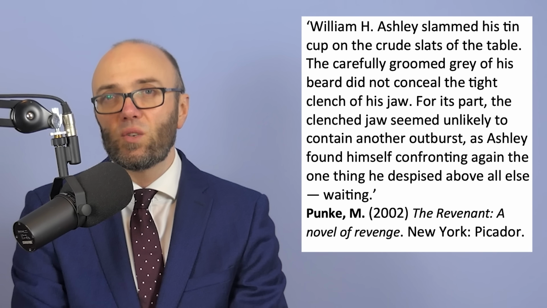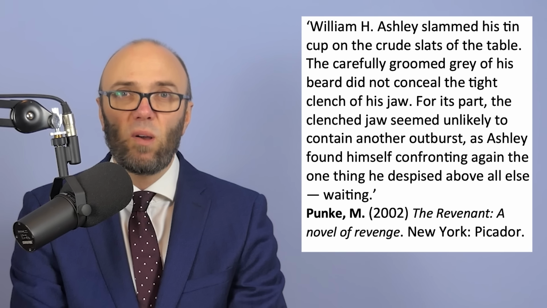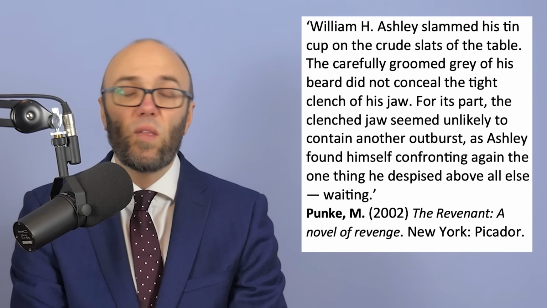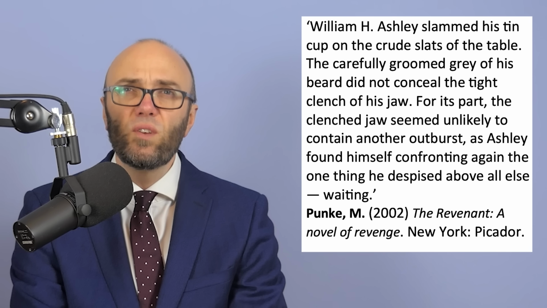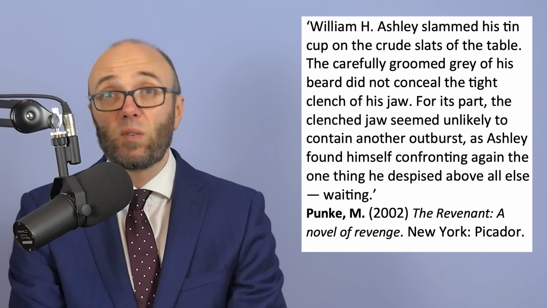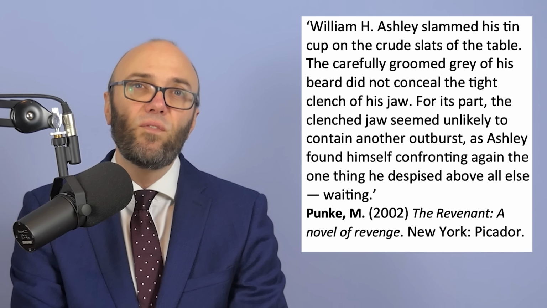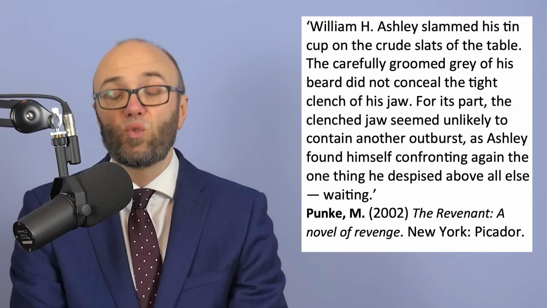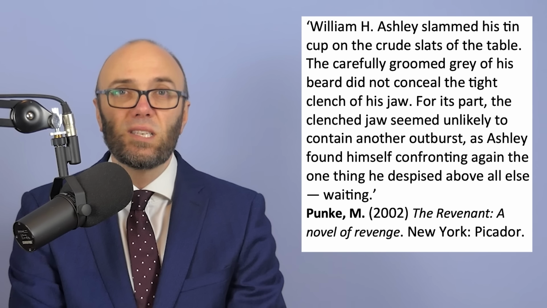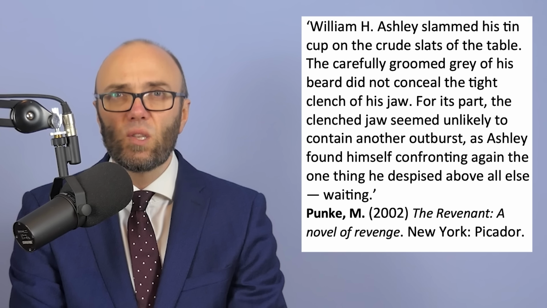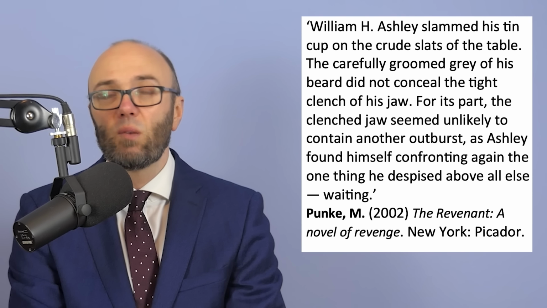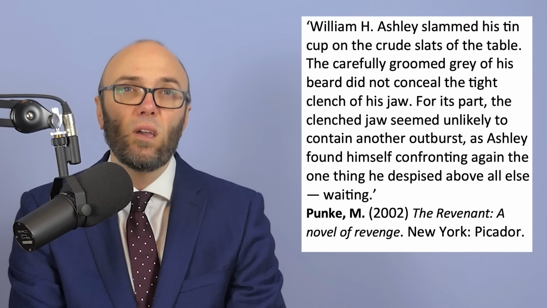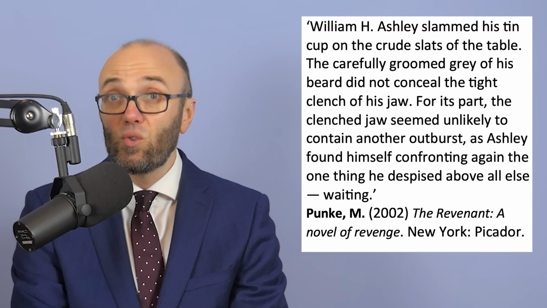Okay, so here the writer describes a couple of physical details about the character related solely to their beard, but somehow we can visualize them, and the writer describes something happening from which we can infer things about the character. What can we infer? Well, number 1, frustration. The act of slamming his tin cup on the table indicates that William might be experiencing intense emotions such as frustration or anger. Number 2, a sense of control.